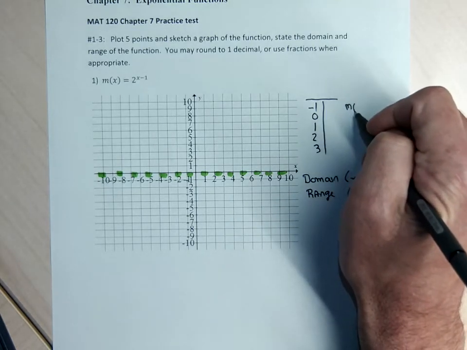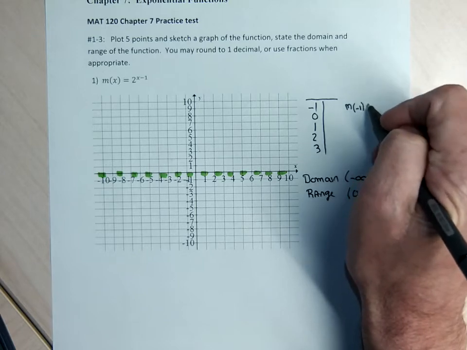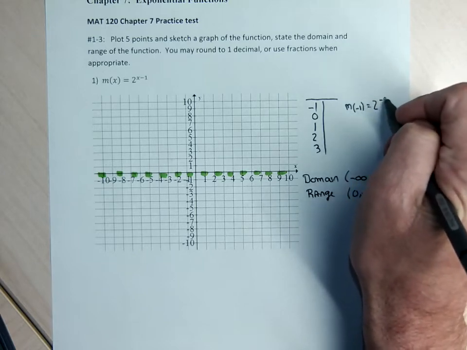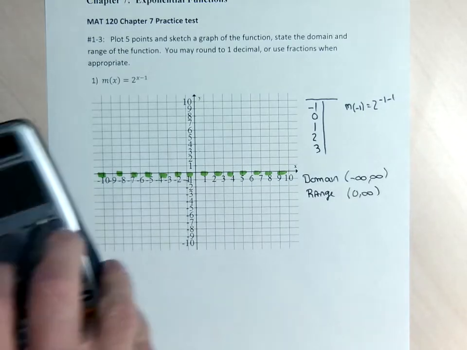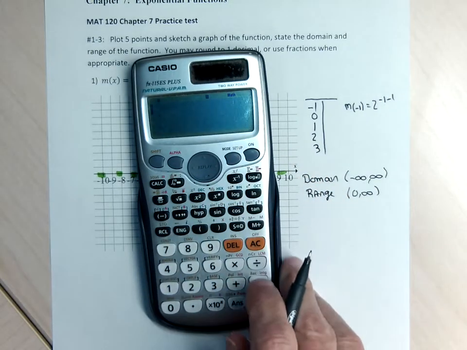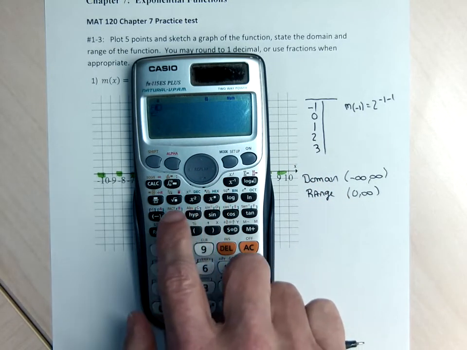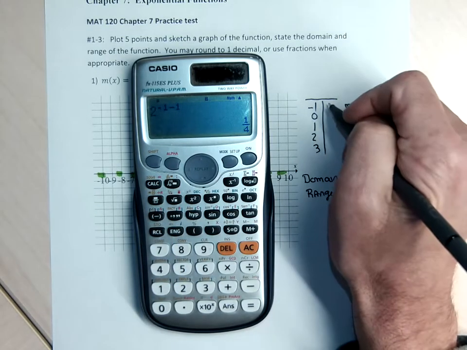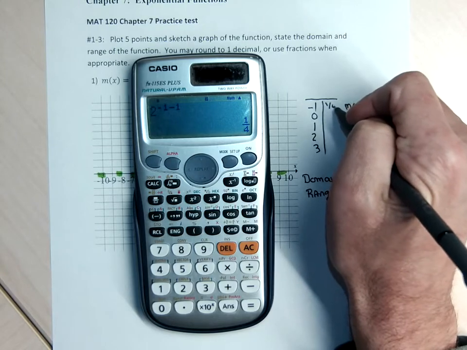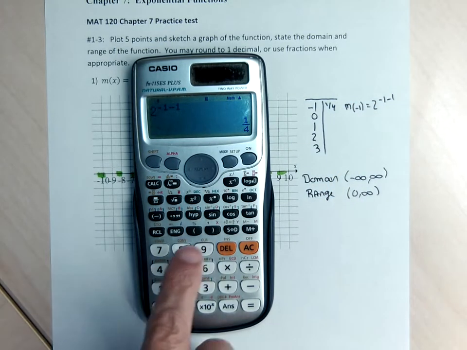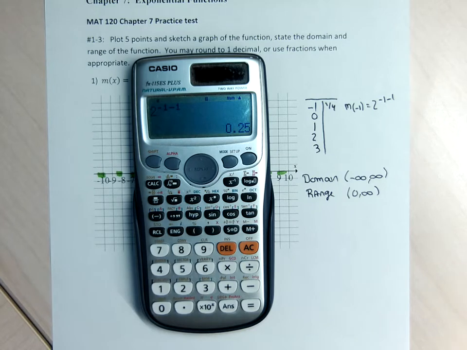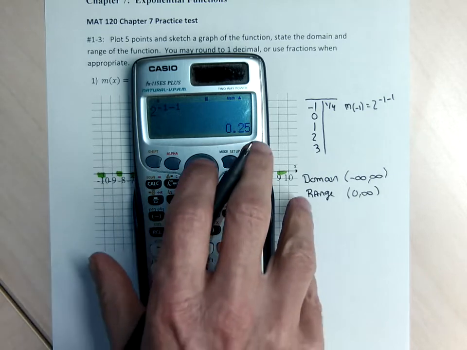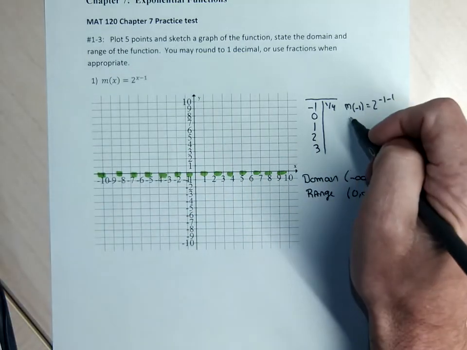Now I need to get each of the y values, and I can do them in my head. I can do them using the table feature on my calculator. Not a lot of you have the calculator that I own, so I'm going to use my calculator, but not the table feature. So 2 exponent -1 minus 1. Either a decimal or a fraction, I'd live with this. 1/4 is the fraction. If I S-D this, 0.25 would be the decimal. It says to round to 1 decimal. If you wrote 0.3, that would be fine. If you left it 2 decimals, 0.25, I'd probably leave it at 0.25.